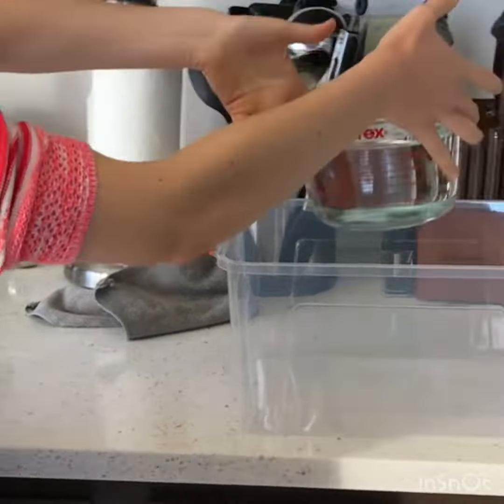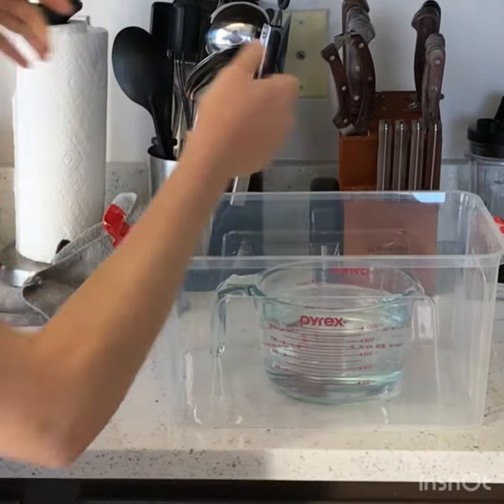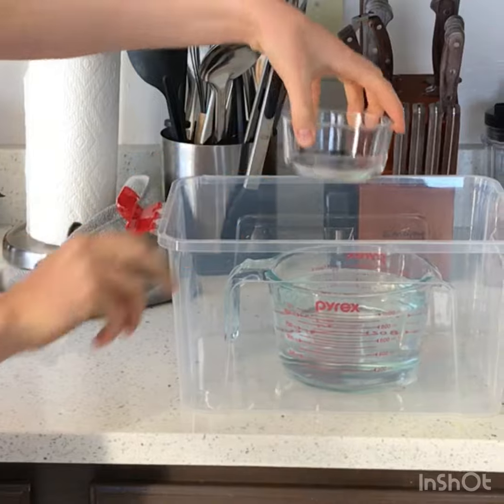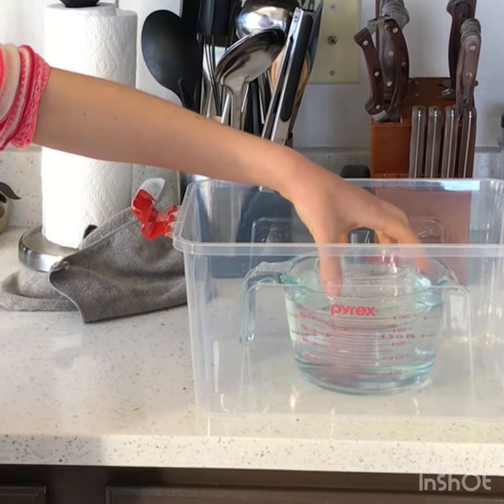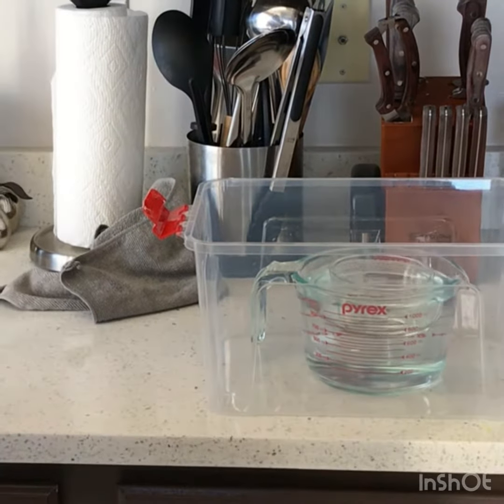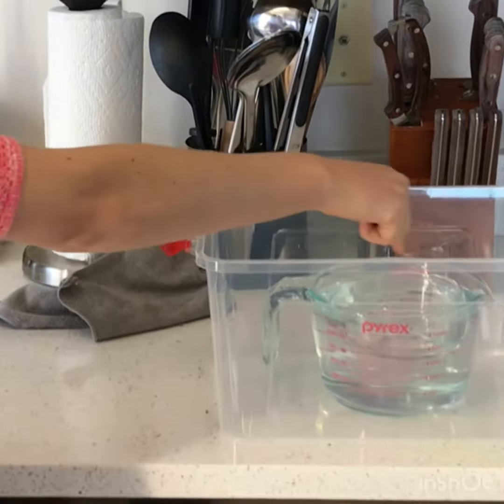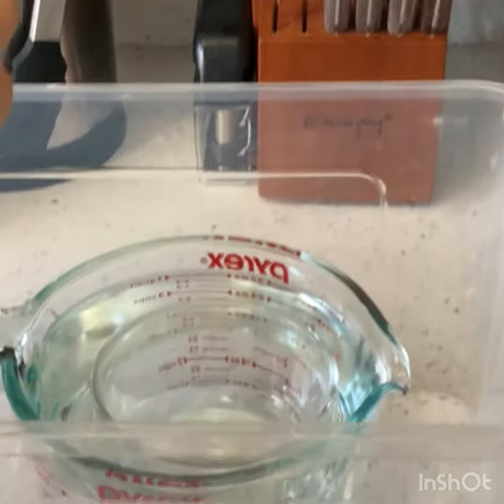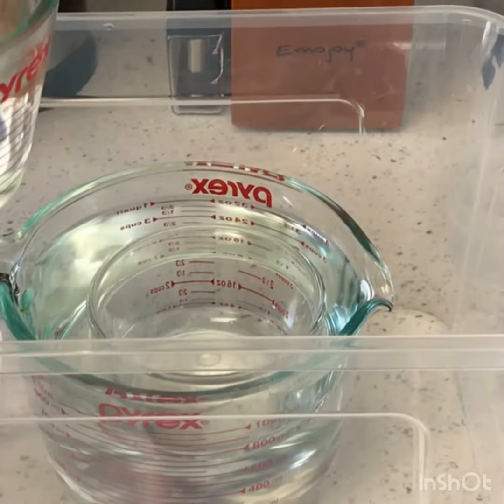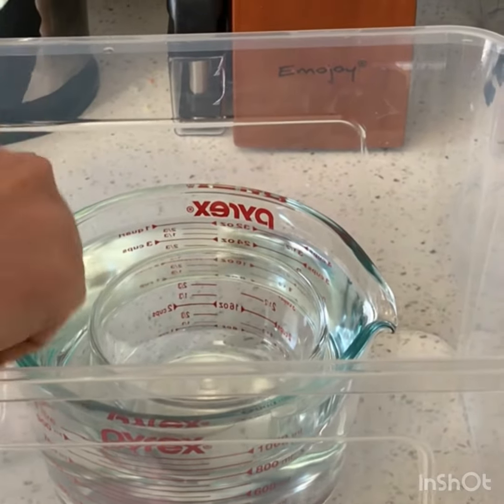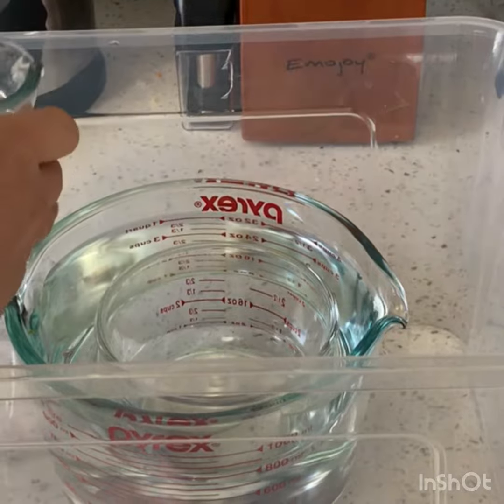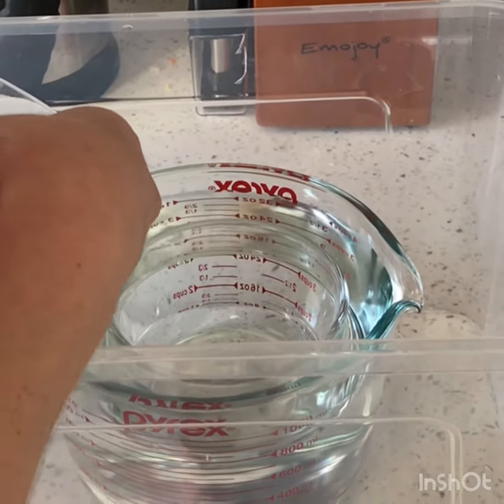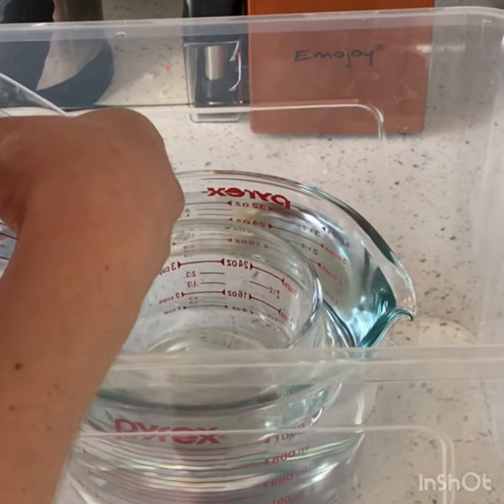Now we're going to set up our experiment. We have our pool of water, our little boat, and now we're going to fill this up with water until it's almost about to overflow. This way, when we add our beans, we will be able to measure exactly how much water they push out.